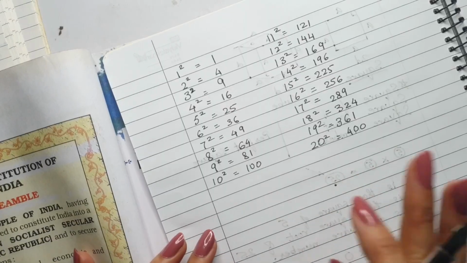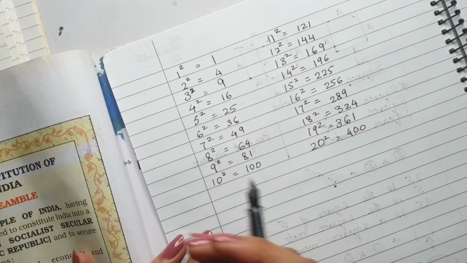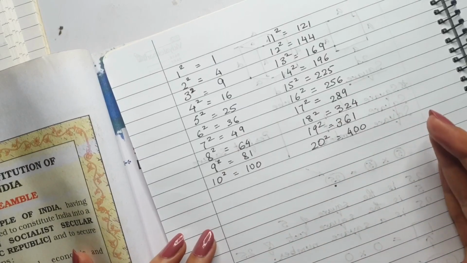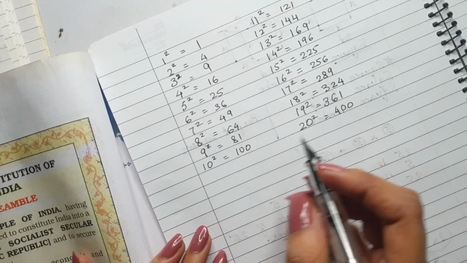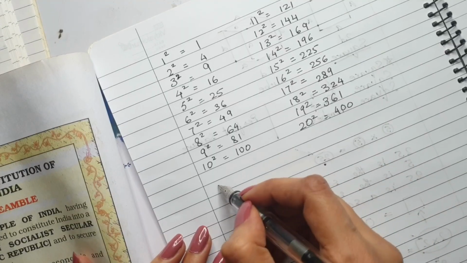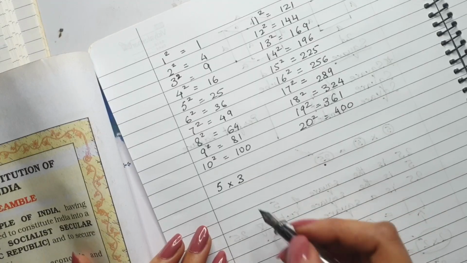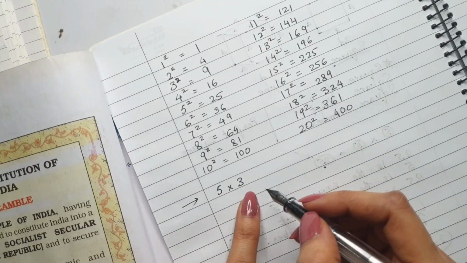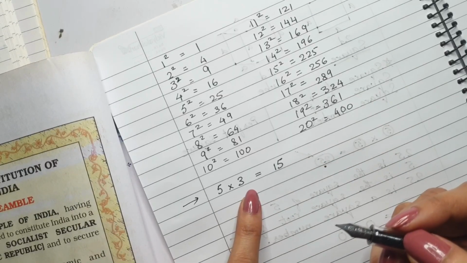But before that, I want to explain why these properties will be the way they are. Why will there be patterns? Let's say I am multiplying two numbers. I am multiplying 5 and 3. So when I'm multiplying 5 and 3, the answer is 15, correct?